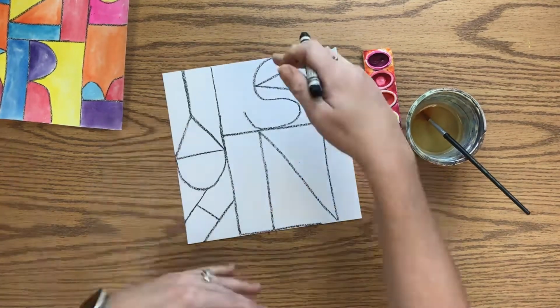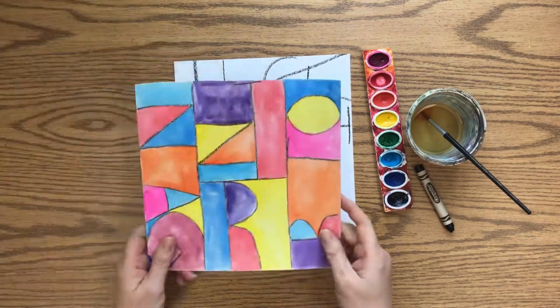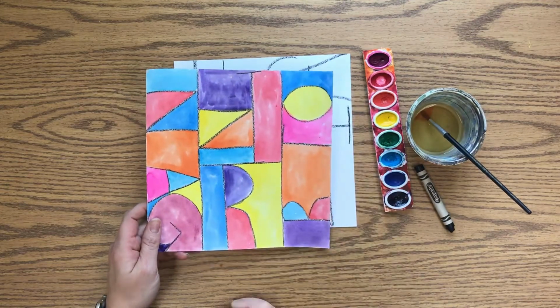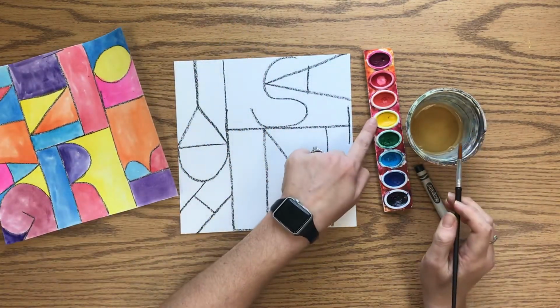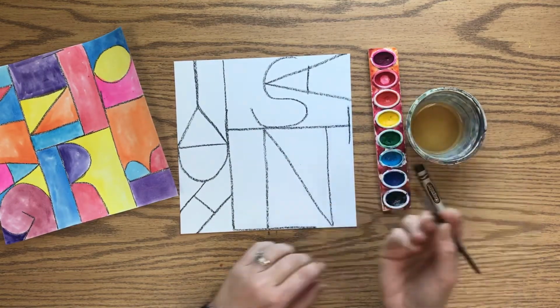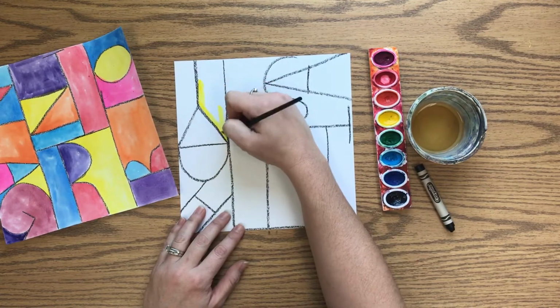Okay, so once you've got your letters fit into your design, then you're going to switch to painting. Now, when you're painting, the idea is that each space between the letters is a different color. Now, I always like to start with yellow because it doesn't get dirty if I use it first. So I am going to use my wet brush, swirl it in the yellow, and pick a yellow space. This one's going to be my yellow space.